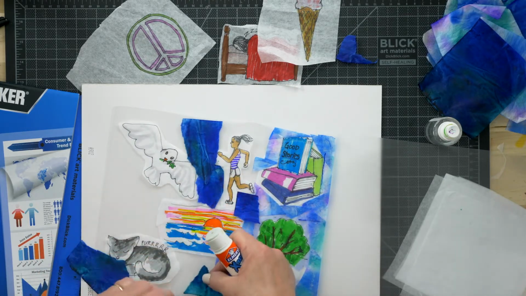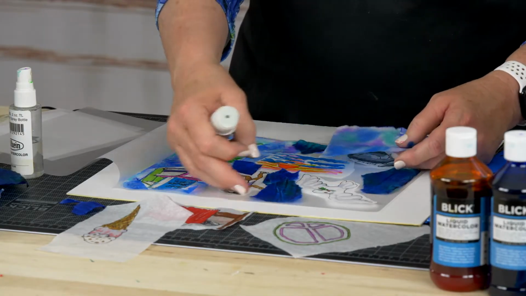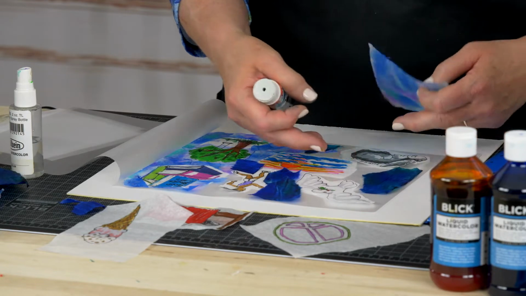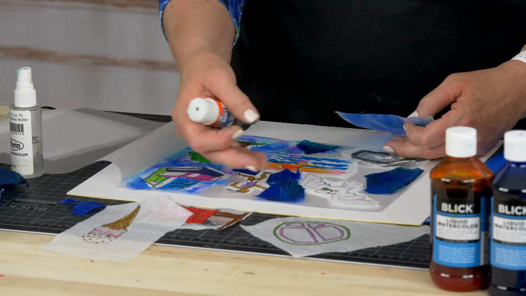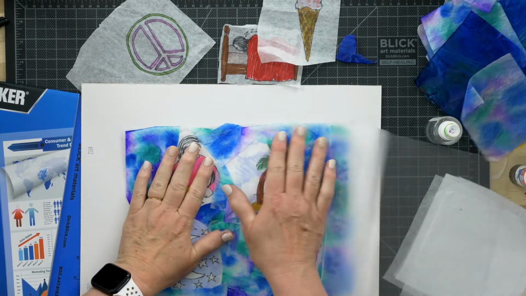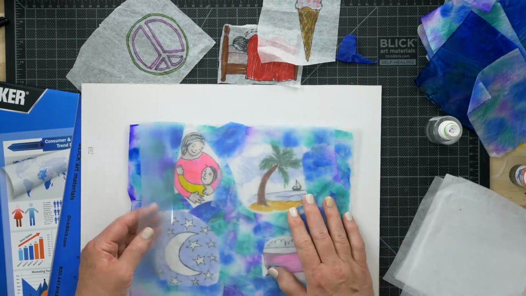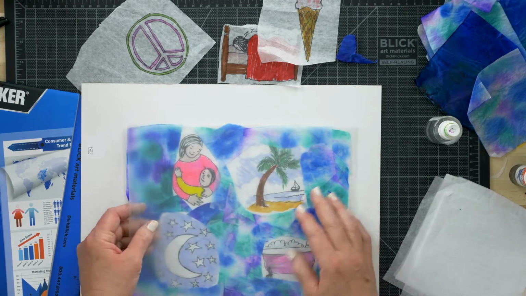All right, now I would keep working, bringing in more of these sheets until I've got that entire background around each of my symbols filled. All right, so here I have one that I've filled the entire background, and also the glue has had time to dry. Now it's time to close it.